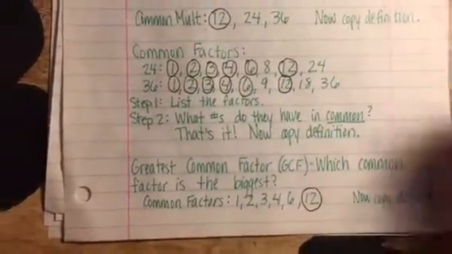Simple as that. Now I want you to pause the video again and copy the definition of the greatest common factor.